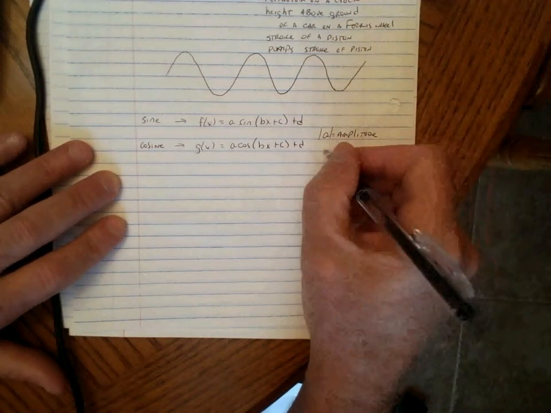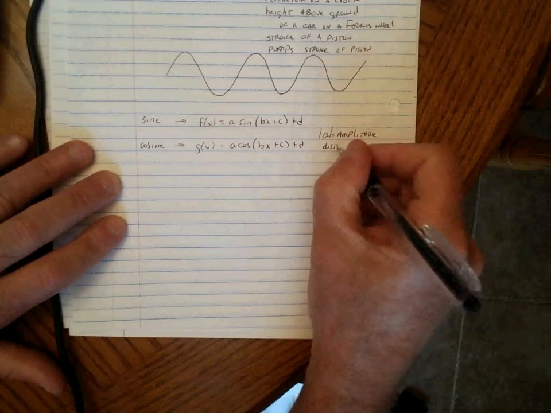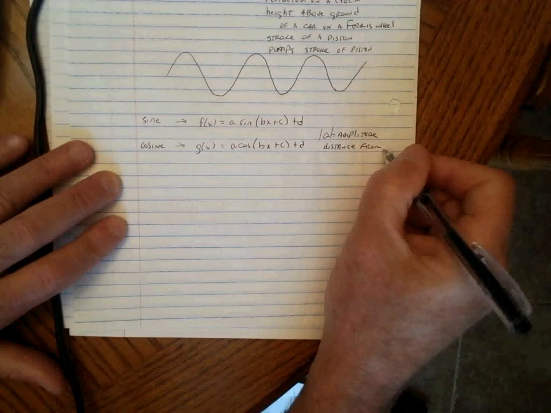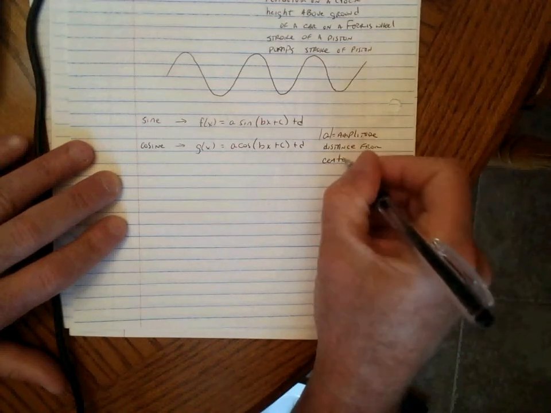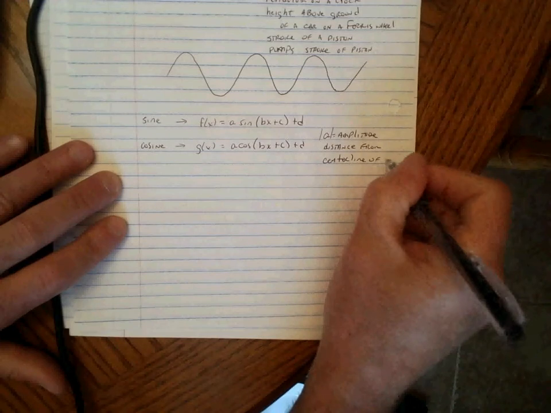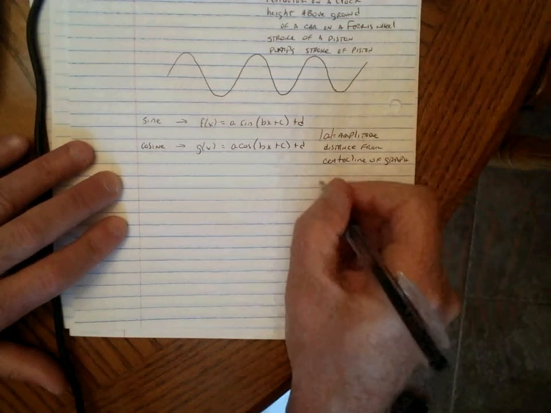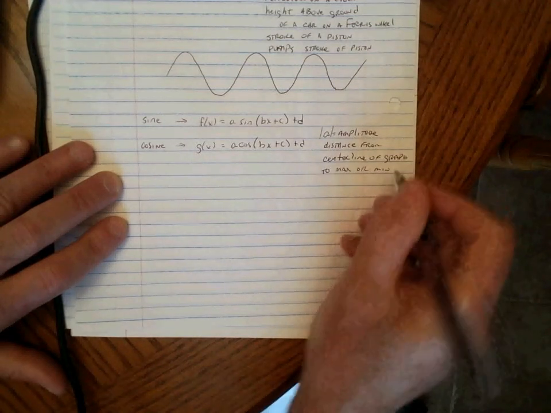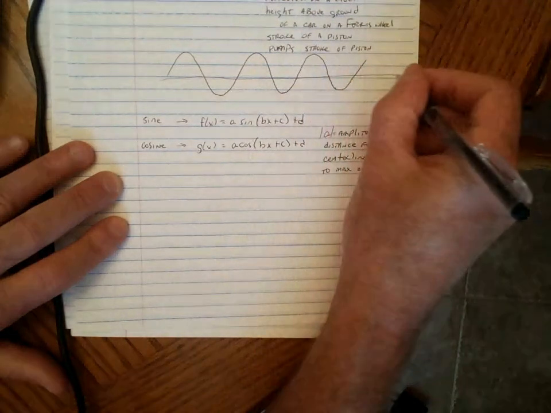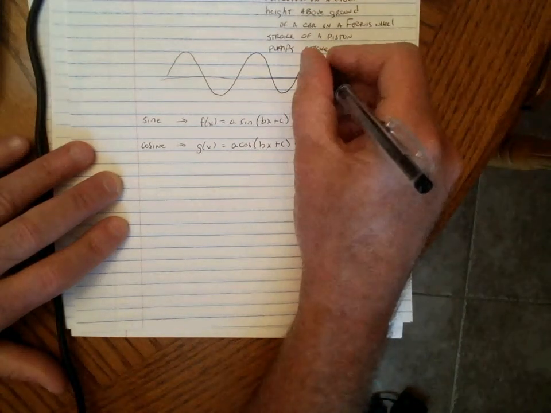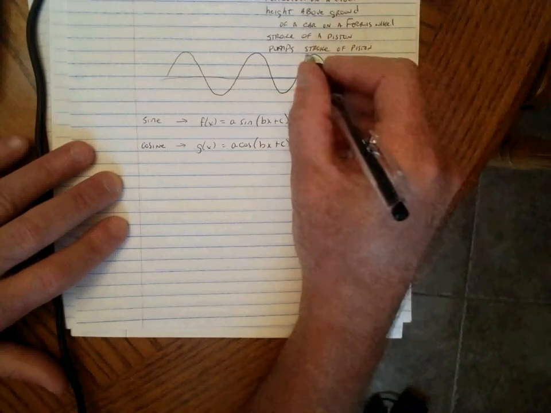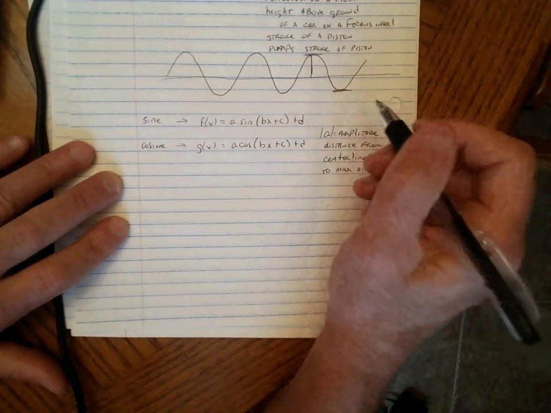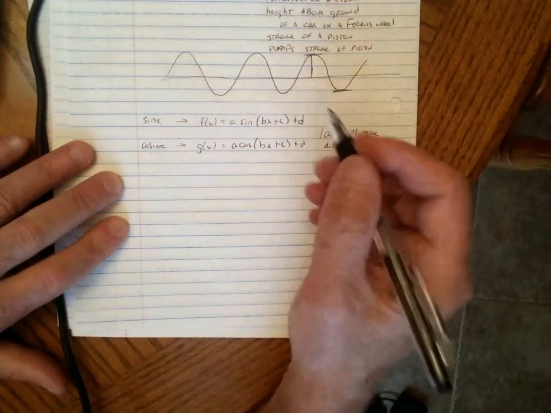That's the distance from the center line of the graph to the maximum or the minimum. This is the center line, and the amplitude is this distance right here. We can always get that by doing the maximum y value minus the minimum y value and dividing by 2, because of the behavior of the curve.